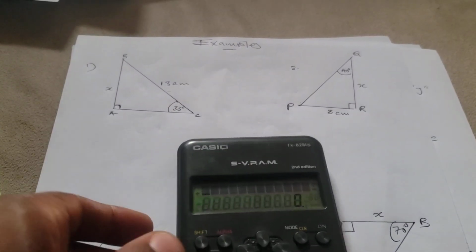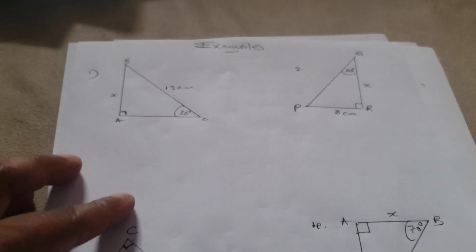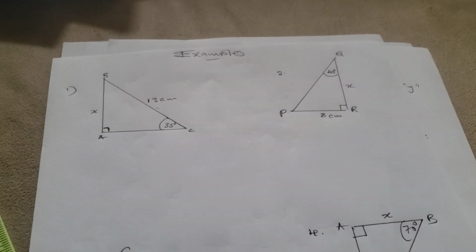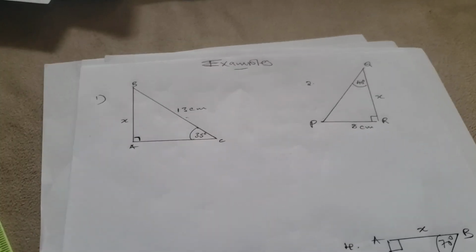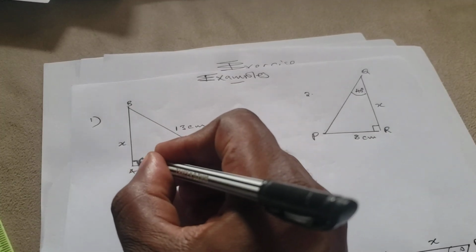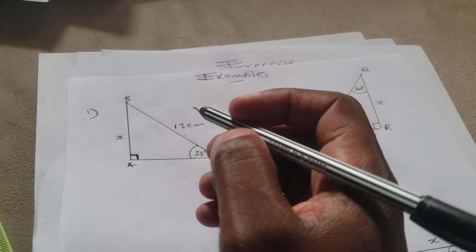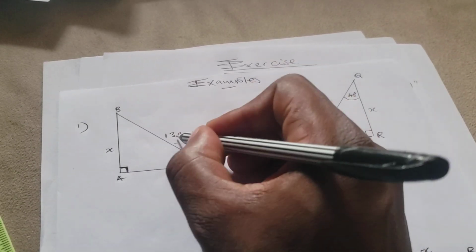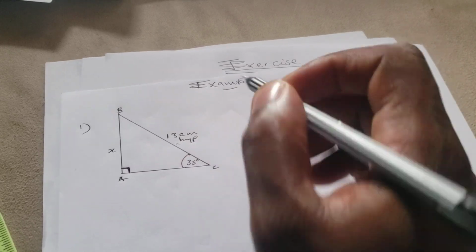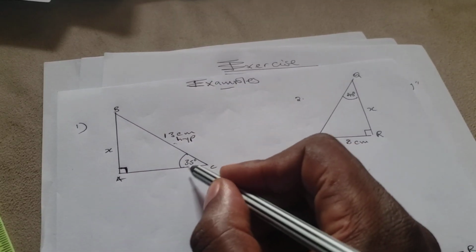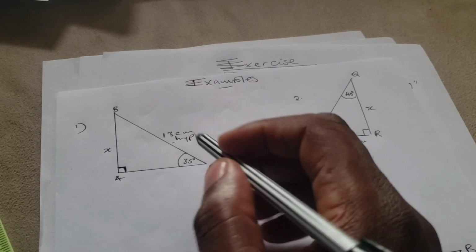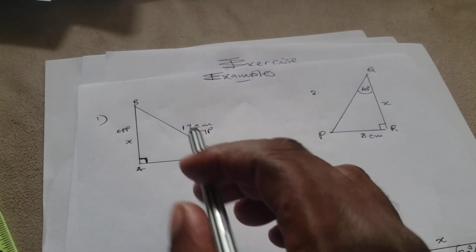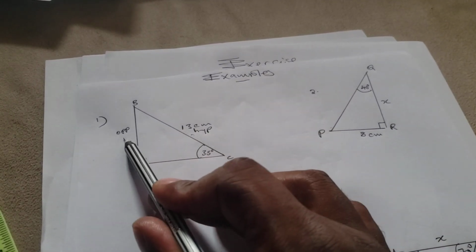So what you're supposed to do next is come to your question. Study your question, understand your question. Look at this: your 90 degrees is right here. If this is 90 degrees, its opposite side is called what? This will be our hypotenuse. Then this is the angle we have been given, so its opposite side is the opposite. From this question, we have been given the hypotenuse and the opposite.